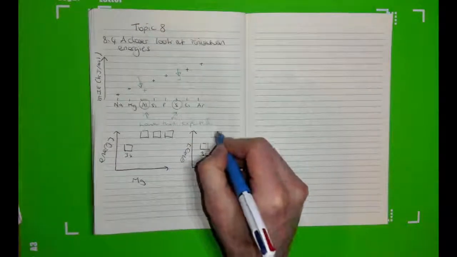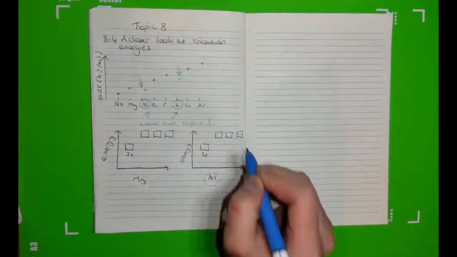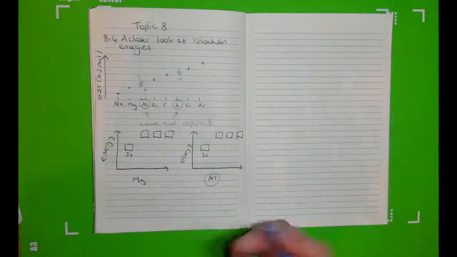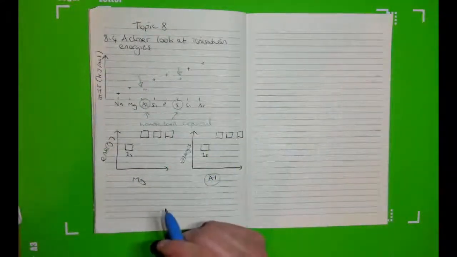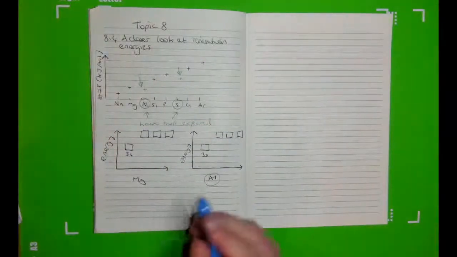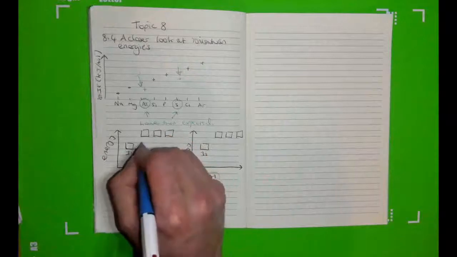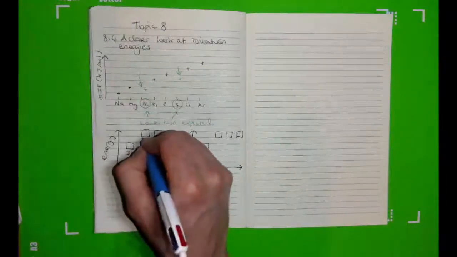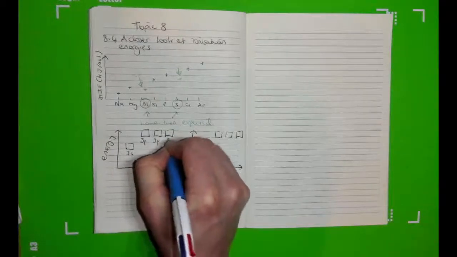Remember, you can only get 2 electrons in each orbital. So if you had an electron arrangement which was, let's say, 3p6, it's not one of these two, but if you had 3p6, then that is not just one orbital. There's 3 orbitals there. So you actually have the 3px, the 3py, and the 3pz. But this is the 3p subshell, so 3 3p orbitals, if you like.